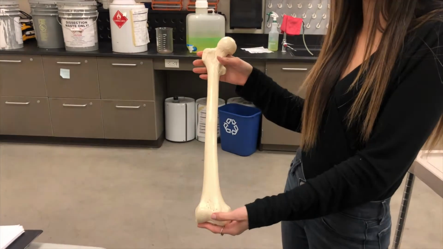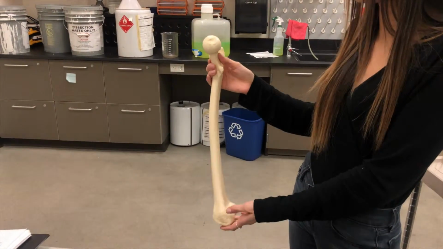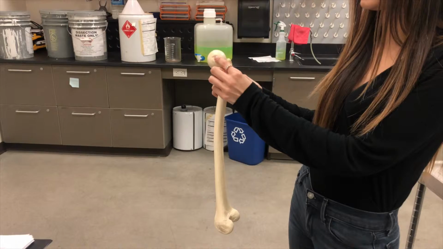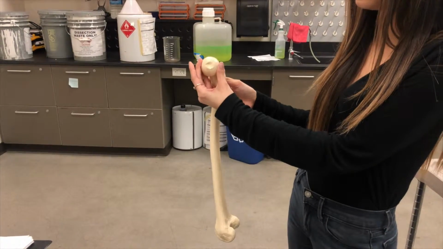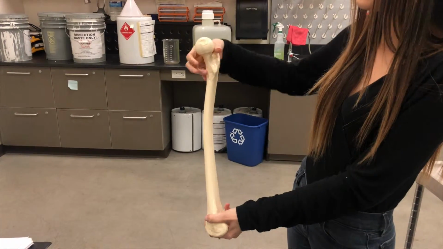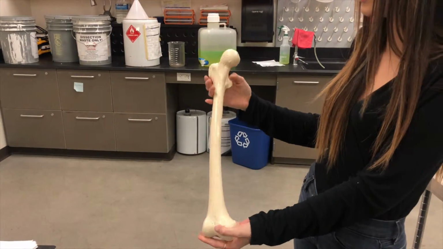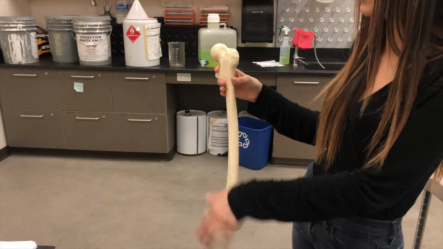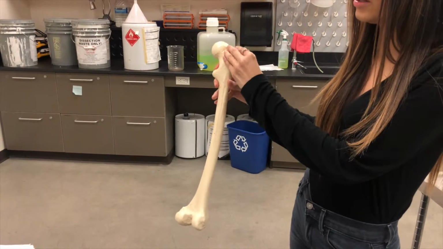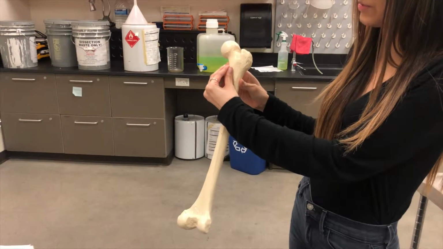Okay, so today we're going to go over the femur. We're going to start off with the fovea capitis, which is this little indentation right here at the head of the femur. The head of the femur would be considered this. The head of the femur is the surrounding part of it. After this, we have the greater trochanter, which you can see on the posterior side of it. It's this region right here. And then you have your lesser trochanter, which is this one right here.